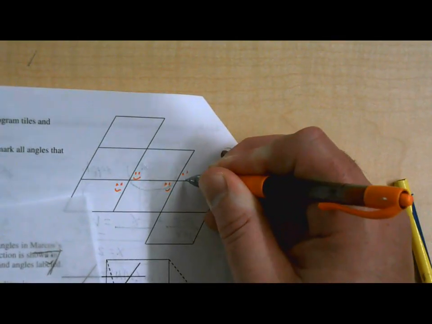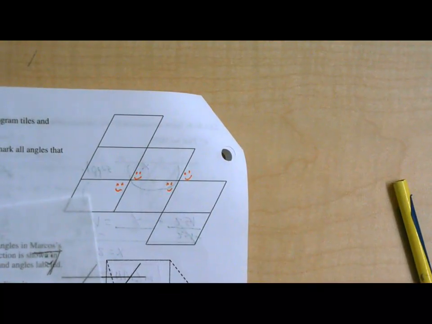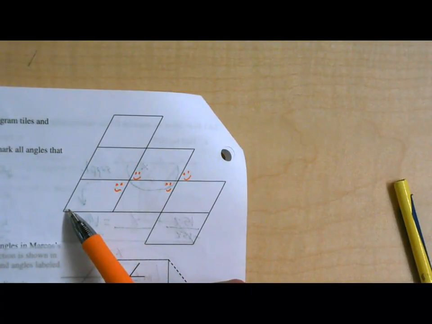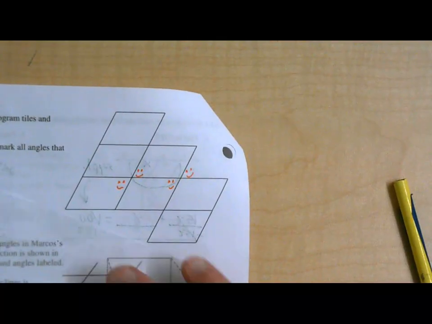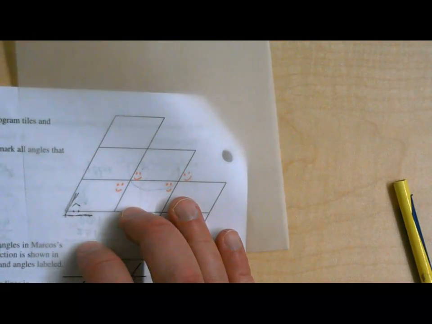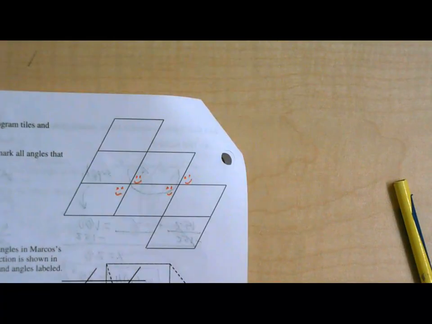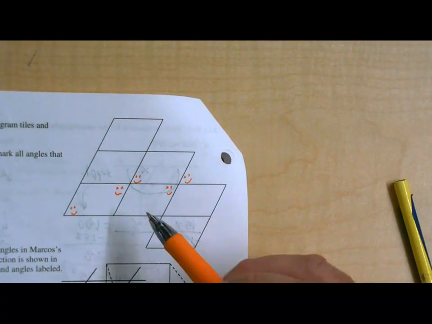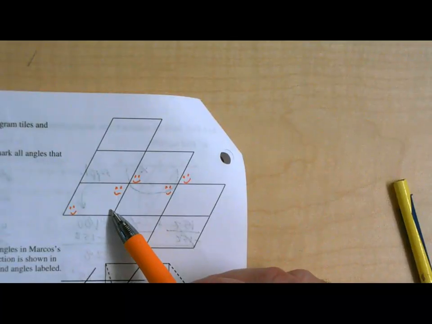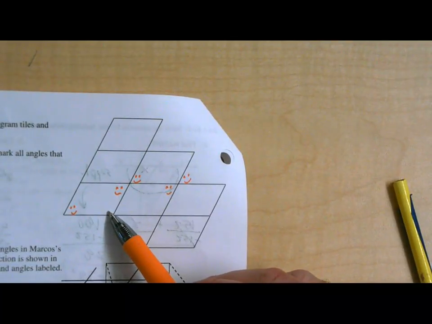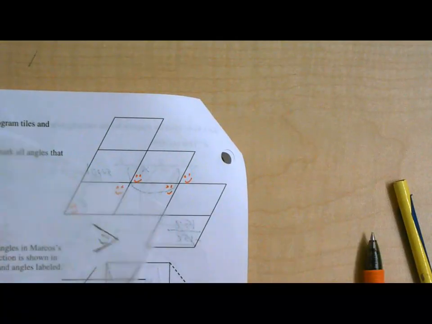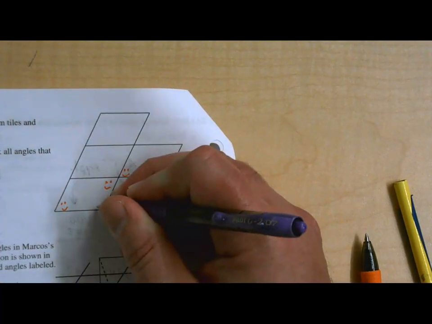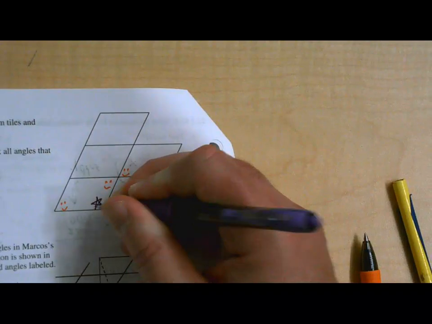And I might as well put one here too. I feel like this one down in the corner might be a smiley face angle too. What do you think? If I'm not sure, I can test it with my tracing paper. Yeah, it matches up perfectly if I flip it around just right. All right. Now, what about this one down here? Is that the same as the one that we've been looking at? If I put my smiley angle up there, it's definitely not the same. Let's give this one a different color and a different symbol. I'm going to go with a star.